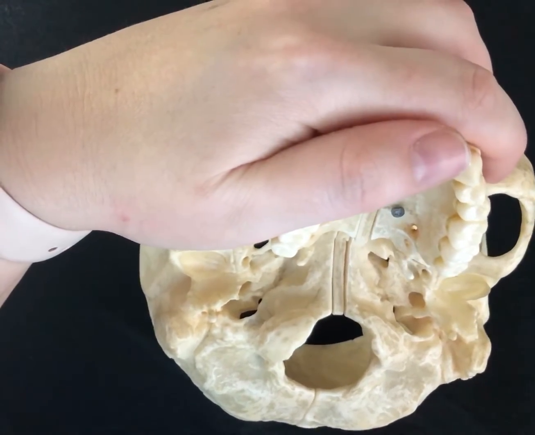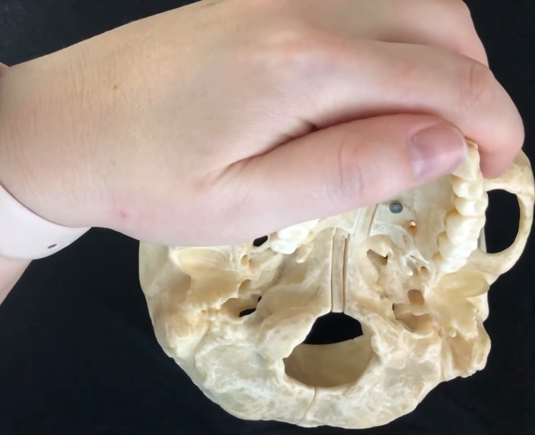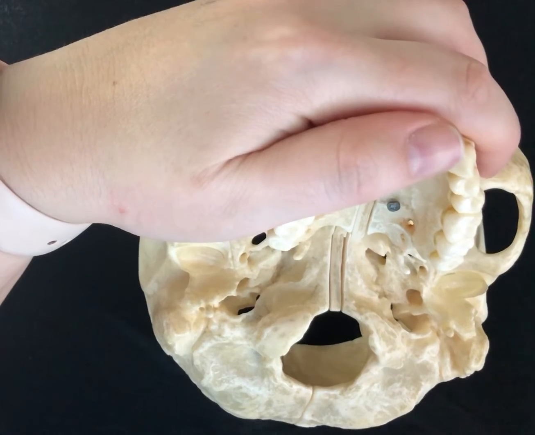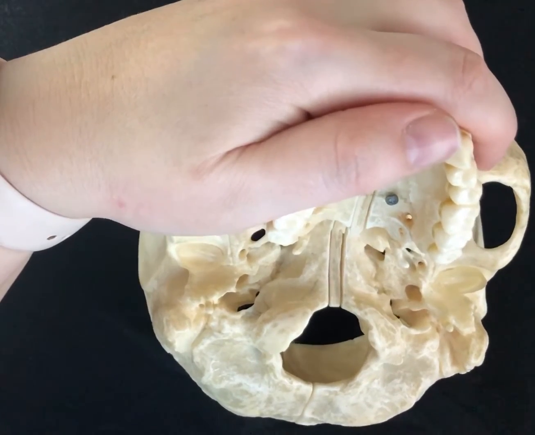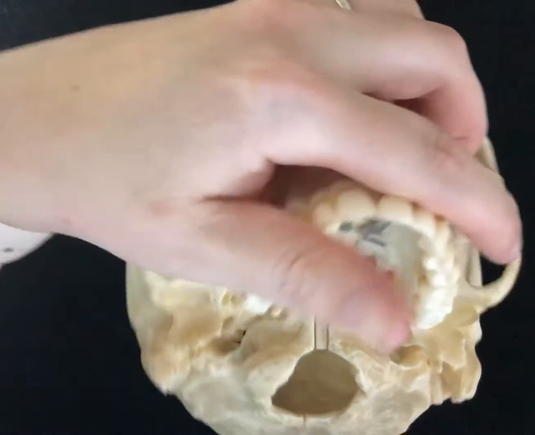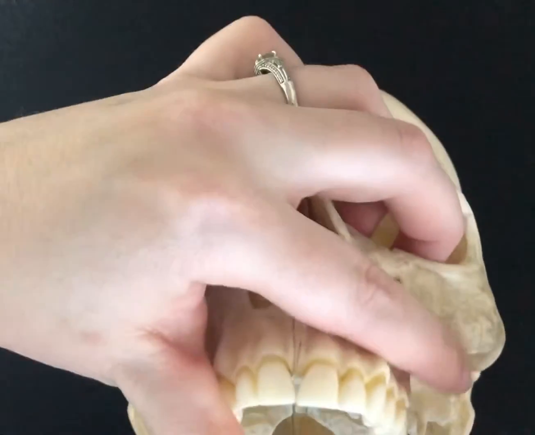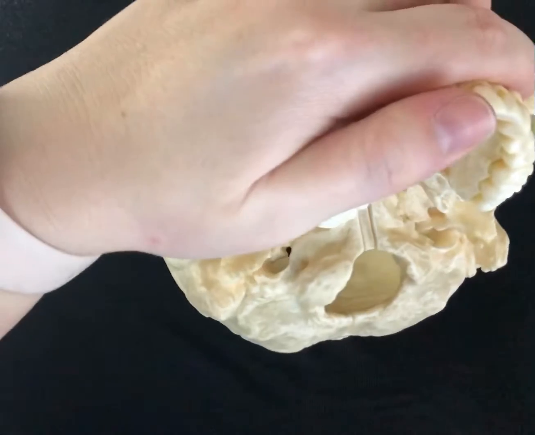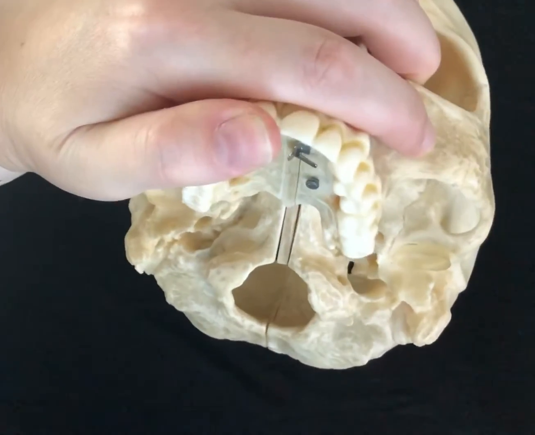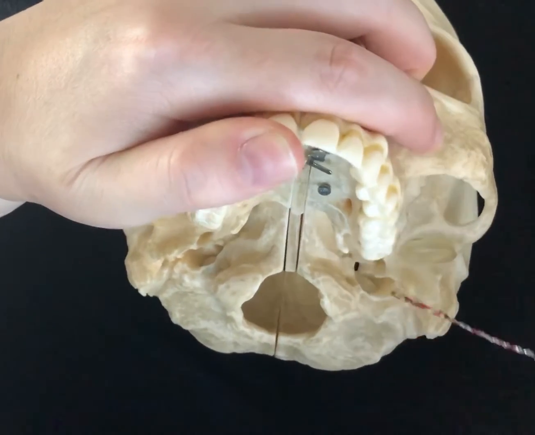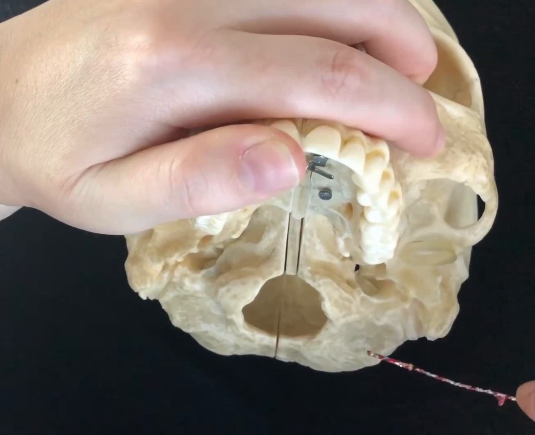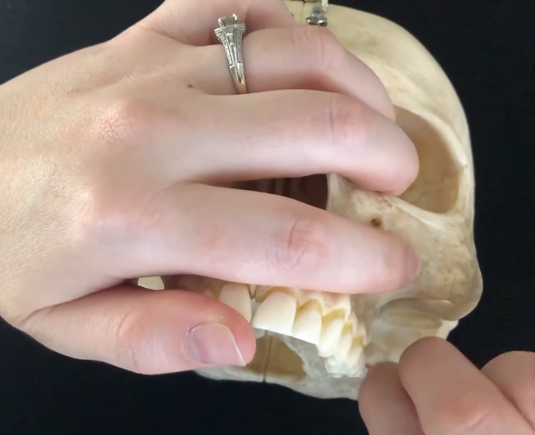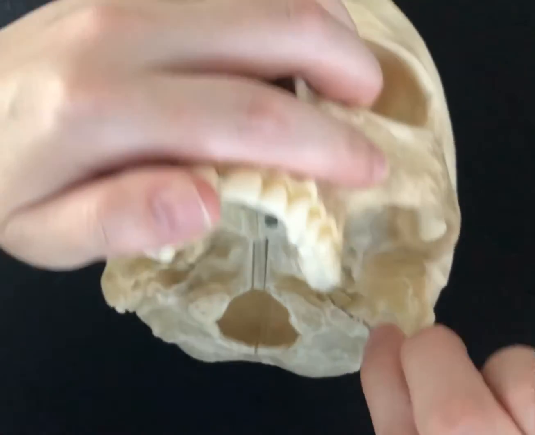Working our way posteriorly, there are two openings associated with the occipital bone only, and one that is junctional. So I may have to change perspective a little bit for you to be able to see this opening. So between our temporal bone and occipital bone, we have a really weird, irregular junctional hole called the jugular foramen.